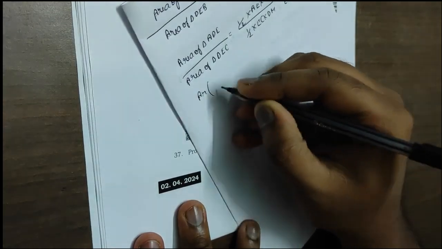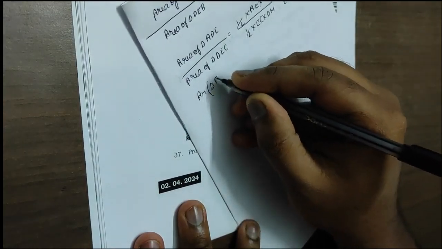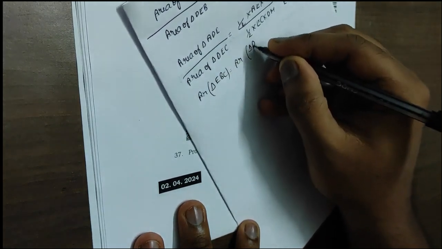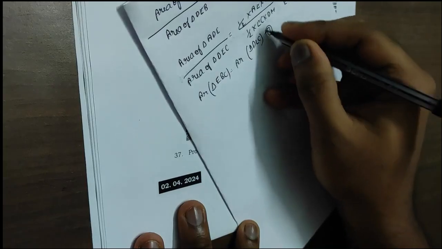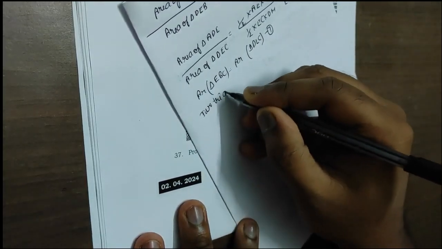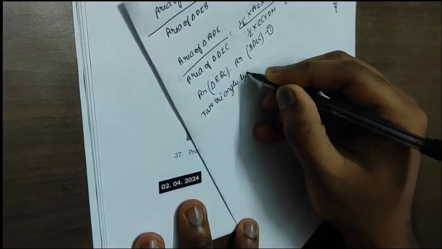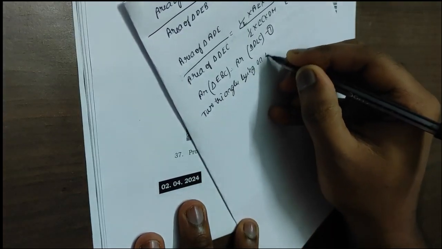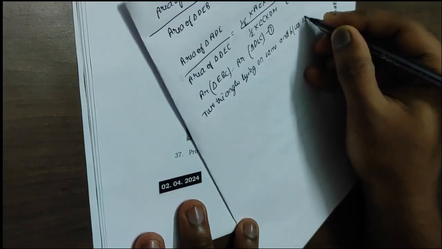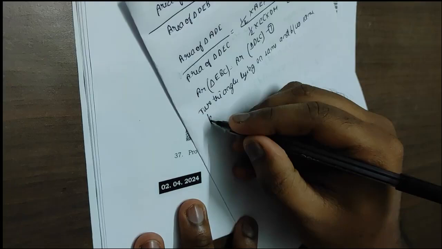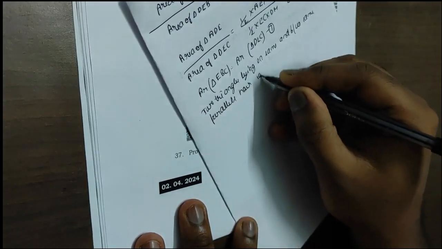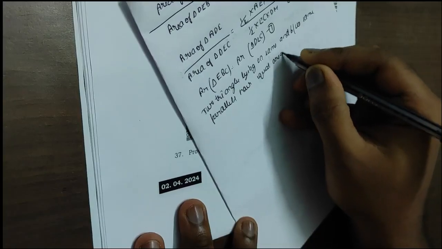So area of triangle EBC is equal to area of triangle DEC. We will consider this as the seventh equation, because two triangles lying on the same base and between the same parallels have equal area.